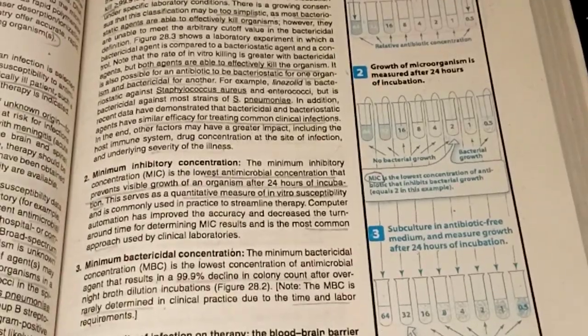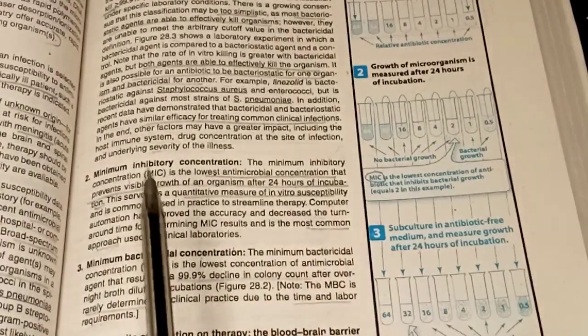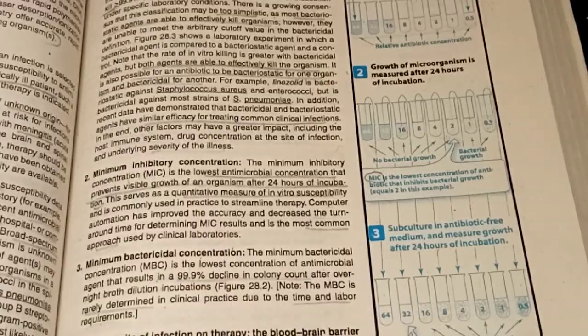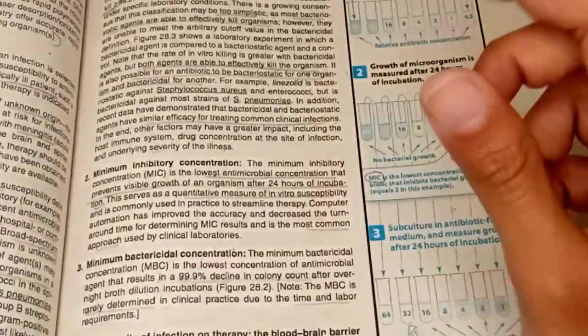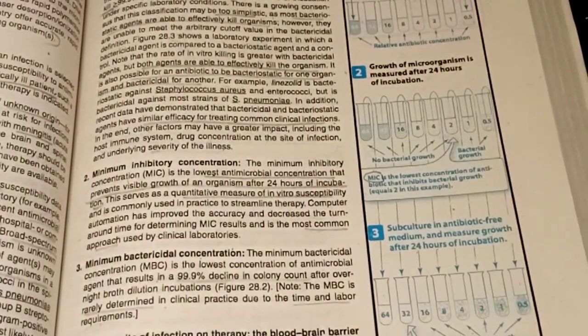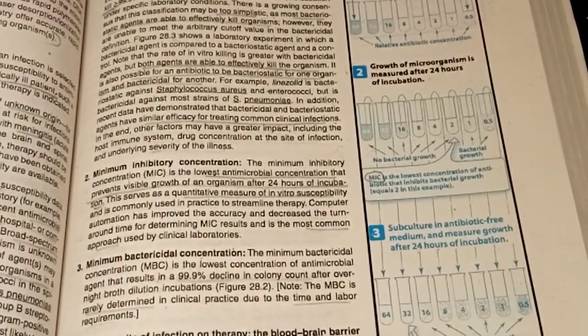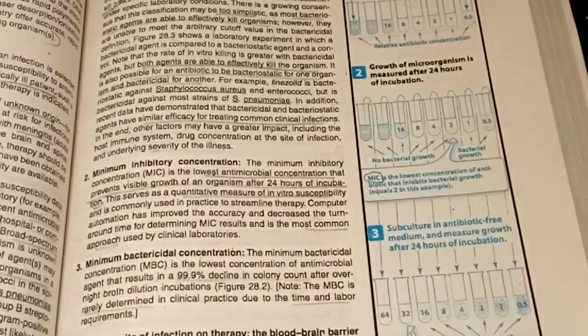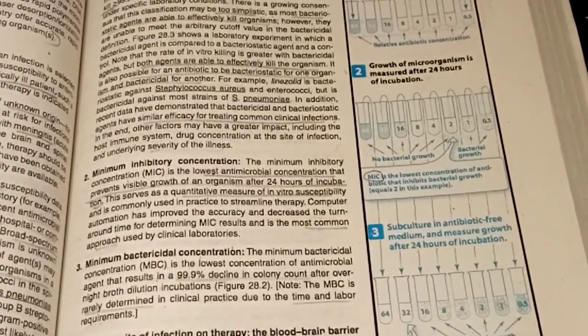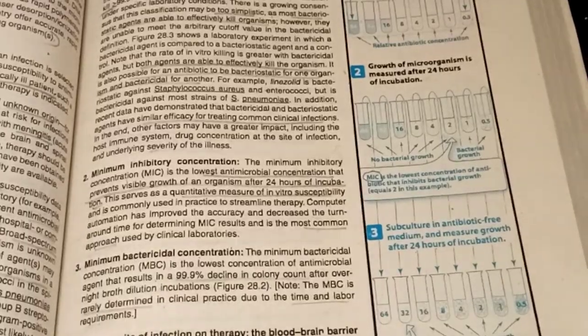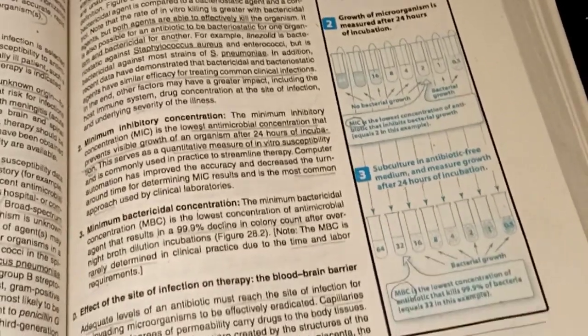Now let us see what MIC is and what MBC is. The MIC is the minimum inhibitory concentration. It means the lowest antimicrobial concentration that can prevent the growth of the organism after 24 hours of incubation. This is a quantitative measure of the susceptibility of a microorganism. As the time and labor requirements are not much, this is most often done. This is the most common approach used by clinical laboratories.